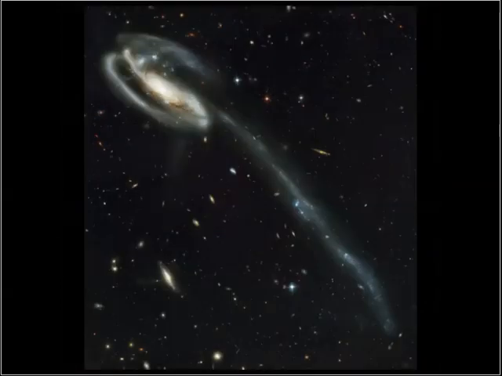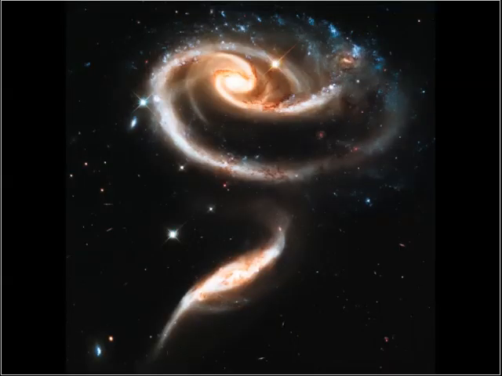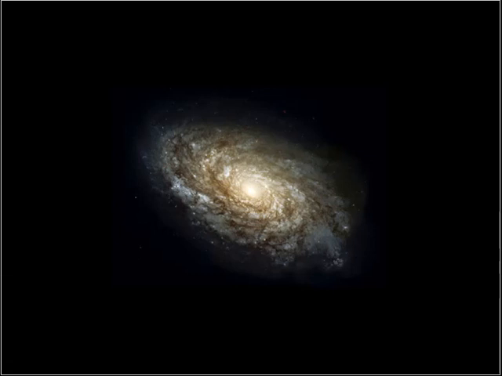What do you think this one's called? It's called the Tadpole Galaxy and is the result of a galaxy collision. This particularly photogenic pair of galaxies is known as ARP273, but its common name would be the Rose. This is the same galaxy as shown before when we first started talking about the galaxies.